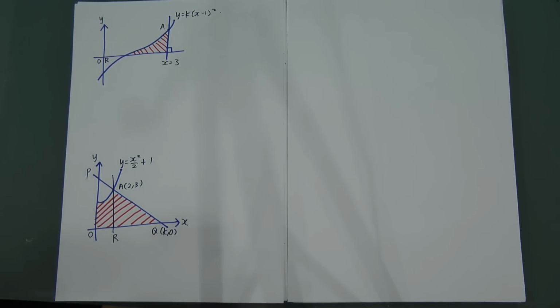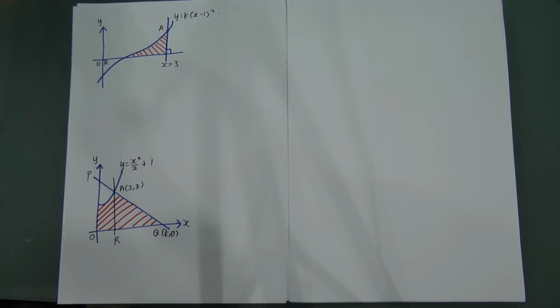and then how to find the volume. Here I provide a few diagrams, and I will teach you how to see whether you need to integrate on the y axis or on the x axis. Okay, so let's start to look at the first diagram.